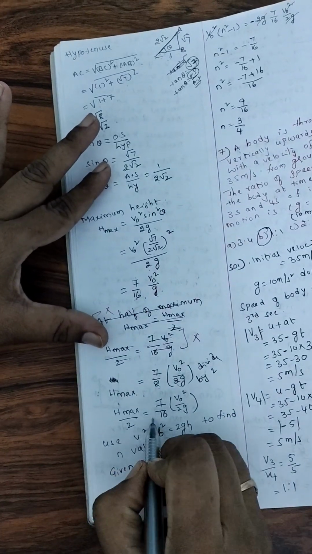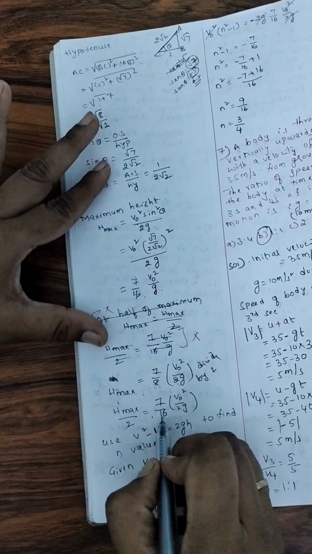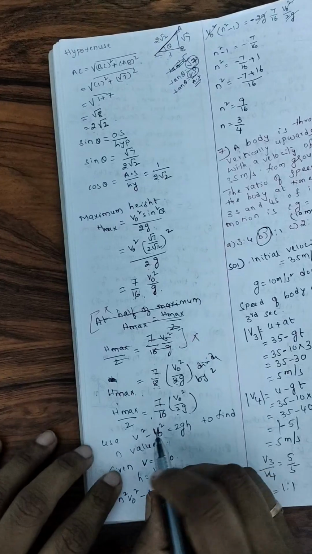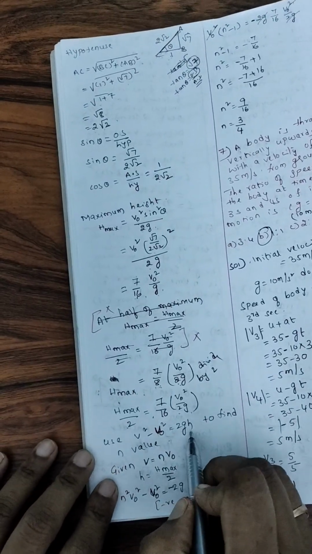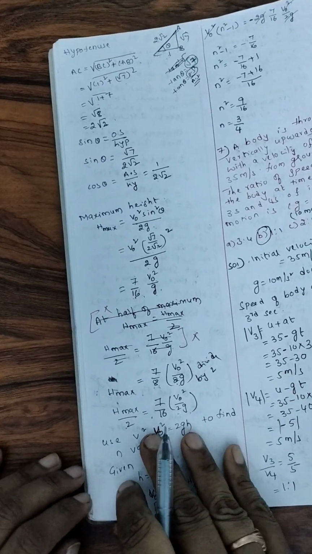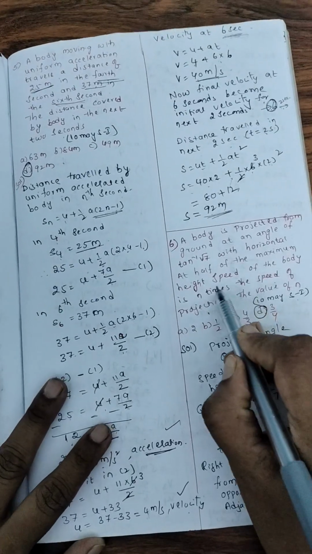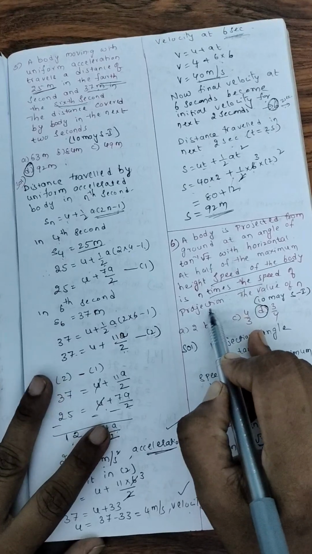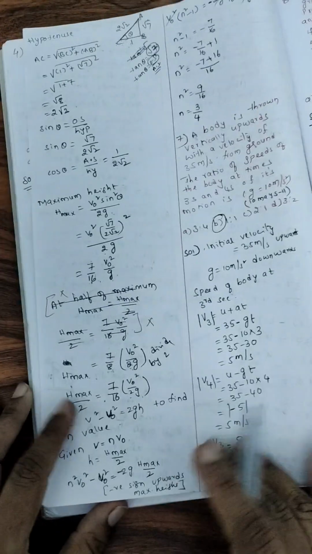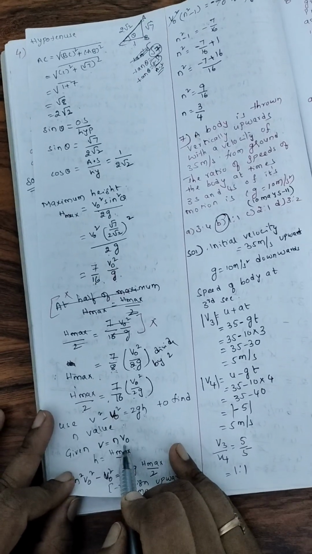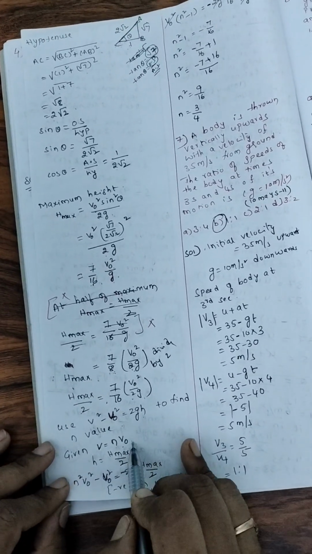H maximum by 2 is equal to 7 by 2 into 8, that is 16, V naught square by 2g. Now, using the formula V square minus V naught square is equal to 2gh, we can find the n value. How? Given V, what did he say? The speed of the body V is n times the speed of projection. Projection is done with initial velocity V naught. So V equal to n V naught.